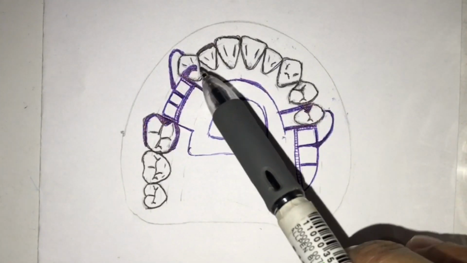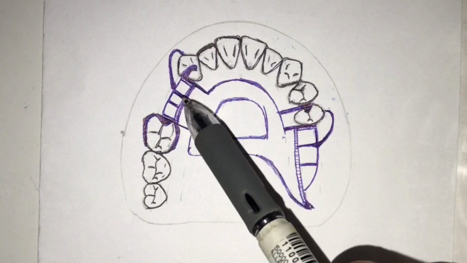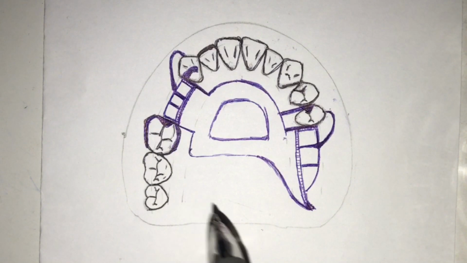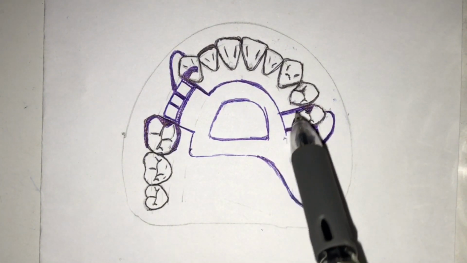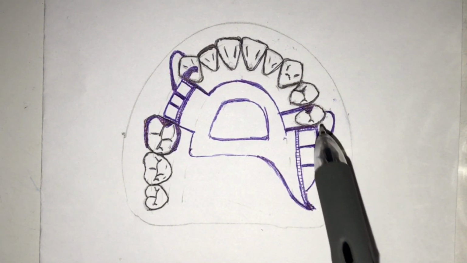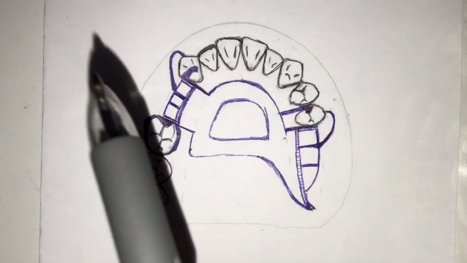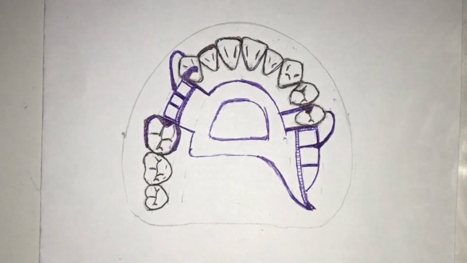This is what? Adjacent to the edentulous space. So this is a cingulum rest and this is an occlusal rest. And then, since the other one is a distal extension case, we're going to place the rest away from your edentulous space. Then next up, your major connector of choice.